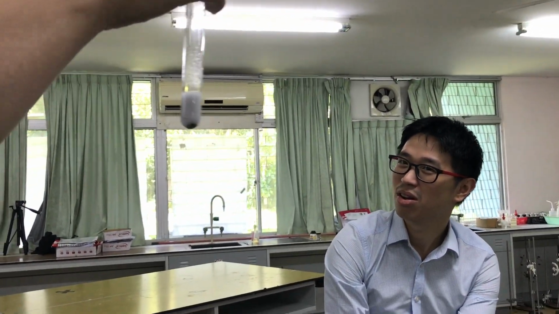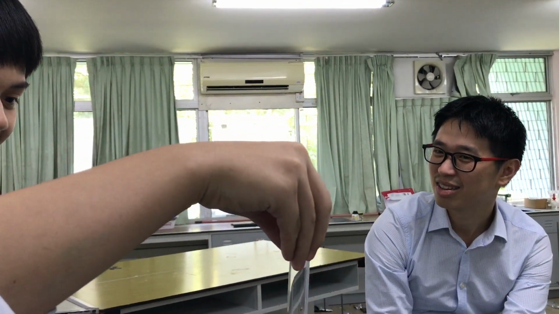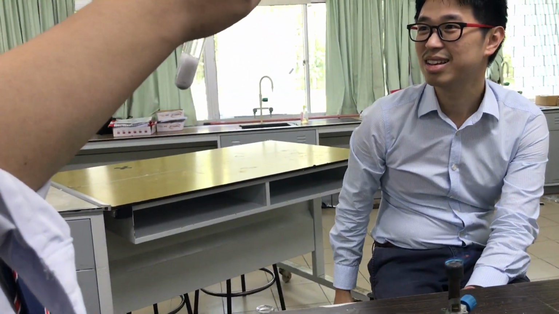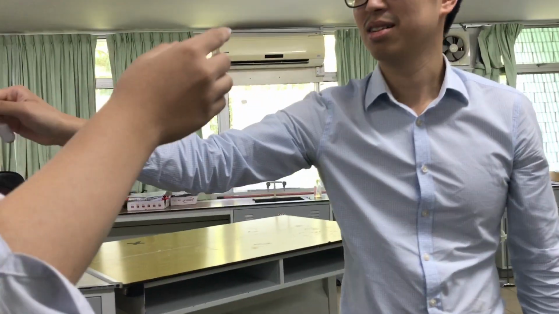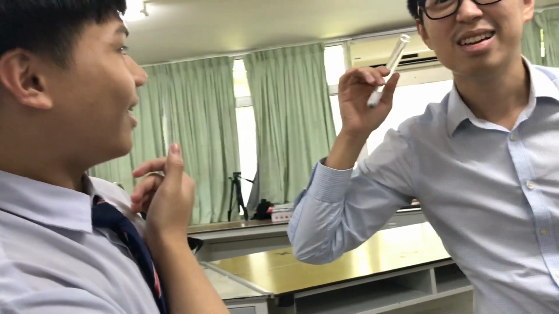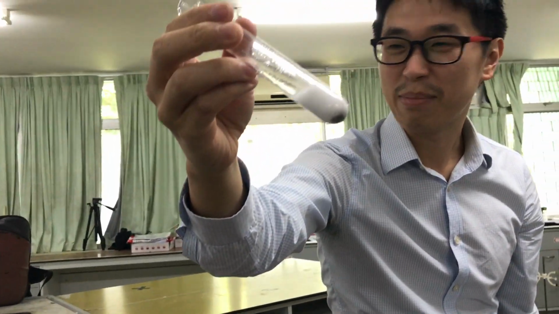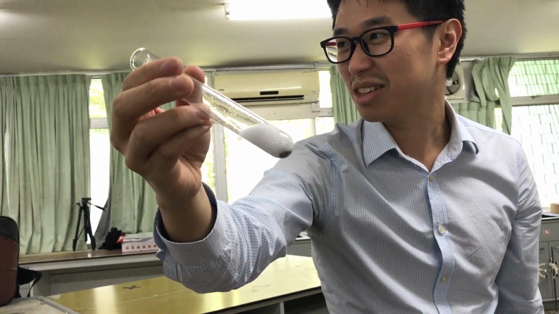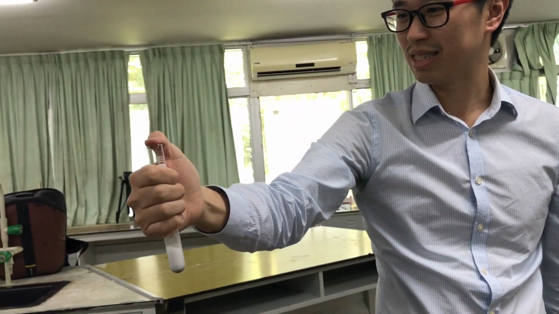What do you guys see? What do you see? No. What do you see? White splint. No, I know. What do you hear? Sound. Why are there sounds? Because, can you see the bubble? Yeah. So what did you say? You say white precipitate. There's bubble, there's gas there, okay?